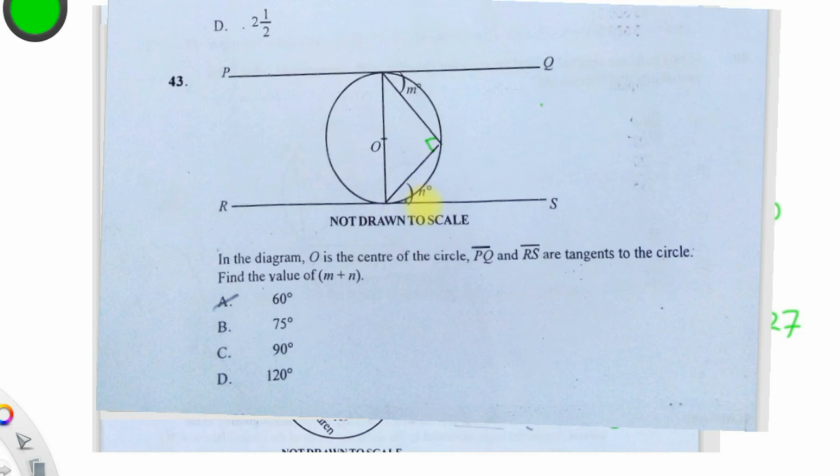It states that the angle between a tangent and a chord, so this angle here, the angle between the tangent RS and this chord, this angle is N. It is equal to the angle in the triangle formed by the same chord in the opposite segment. So this is the chord. This chord is forming the triangle. Have you seen? So it means that this angle must be equal to this angle.